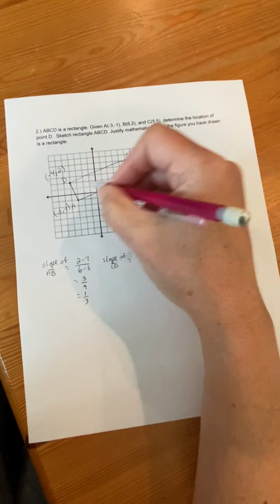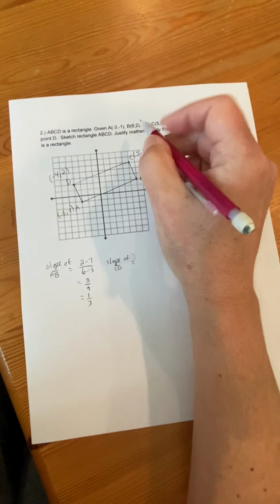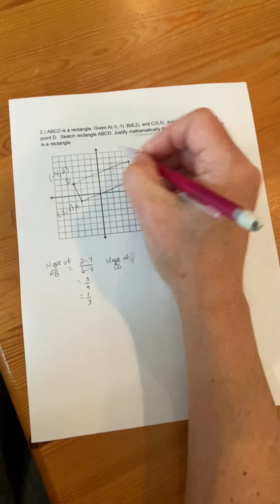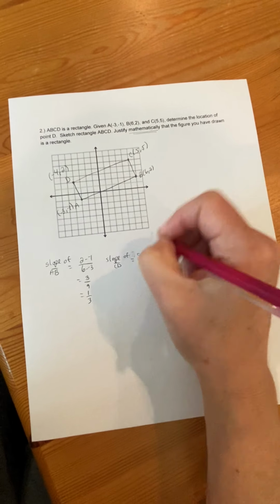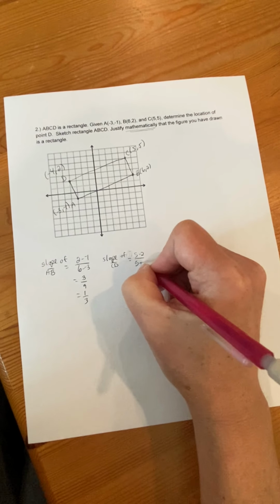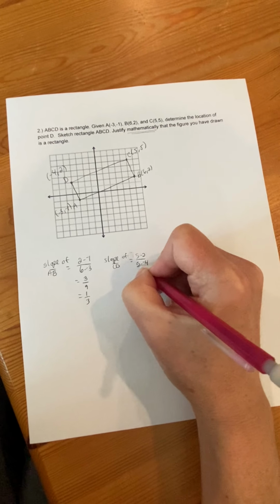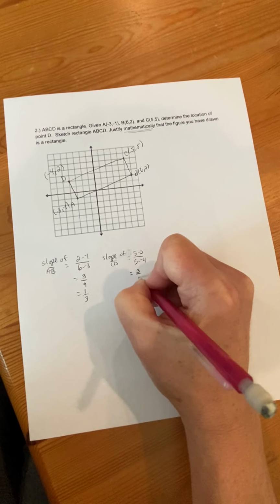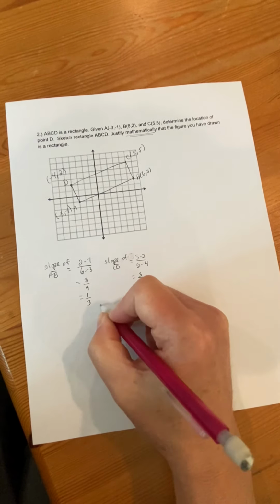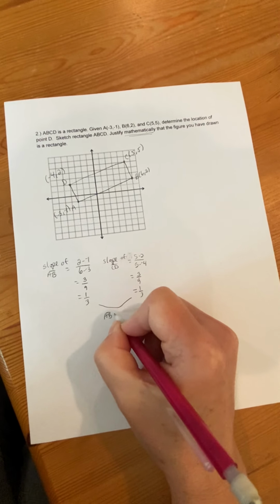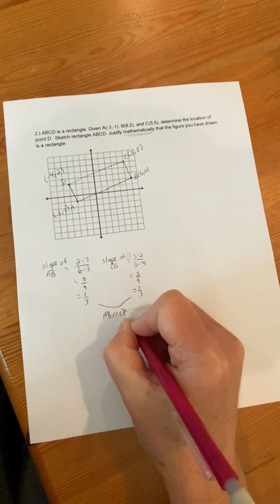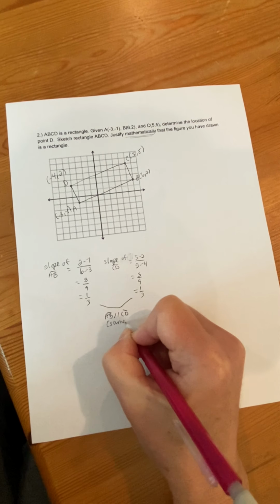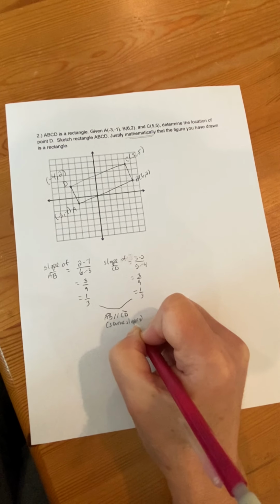Because we counted the boxes, so we know that that's happening. But let's just prove it mathematically. So 5 minus 2 and 5 minus negative 4. So right, y2 minus y1 over x2 minus x1. So this is again 3 over 9, and there's that same 1/3. So the opposite sides are parallel because they have the same slopes, right?